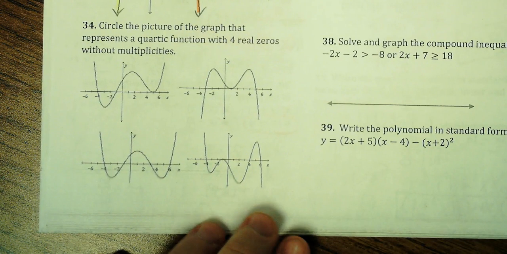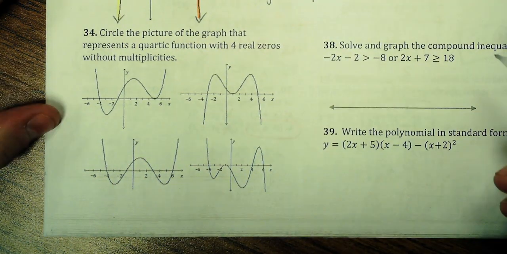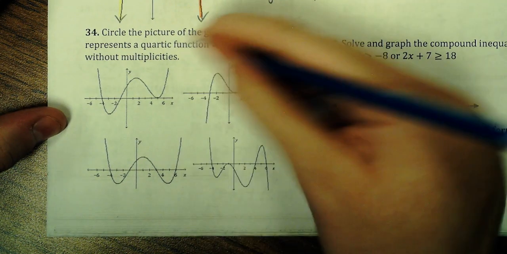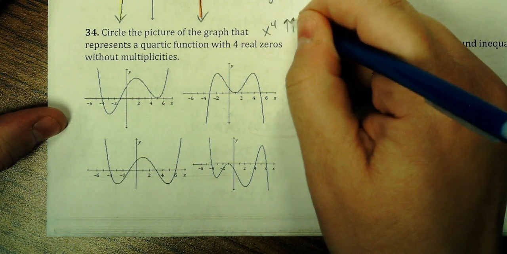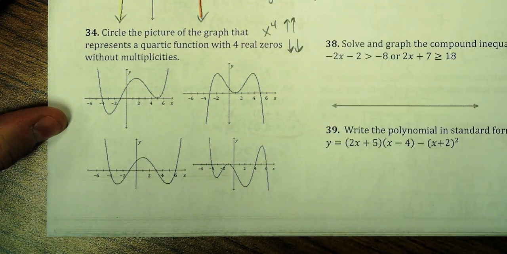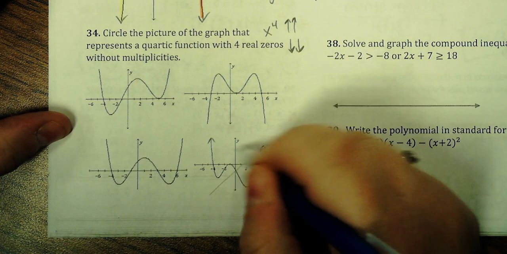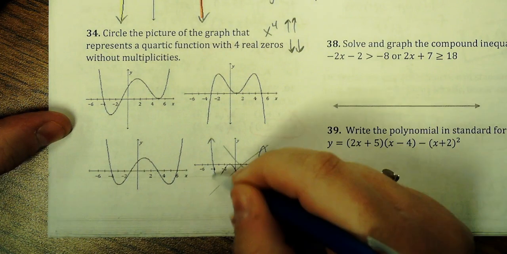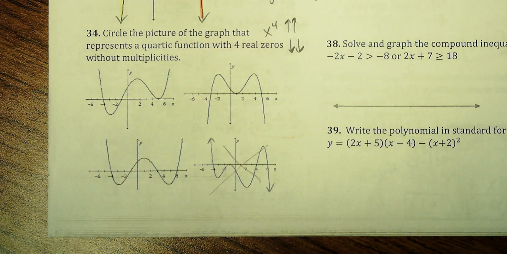Okay. Quartic function. A quartic function has to be x to the 4th, so the end behavior either needs to be up, up, or down, down. So automatically, I would not look at this graph. This is an odd function. We have one end behavior up and one down, so different directions is odd. So I would immediately not touch that.